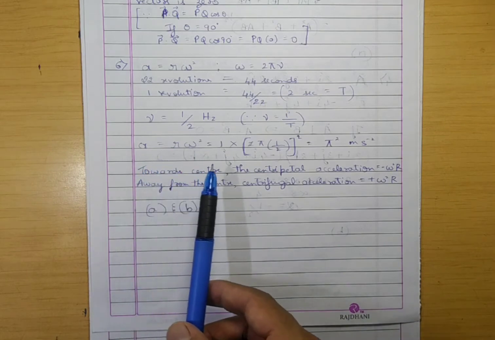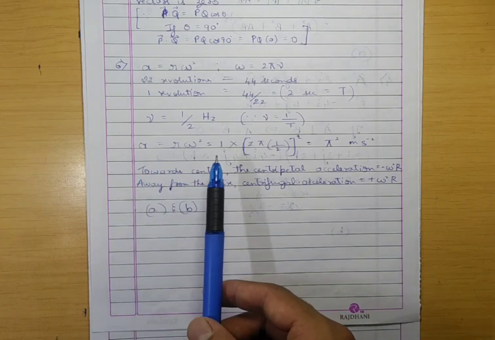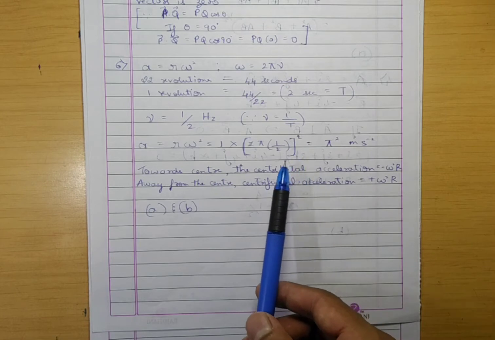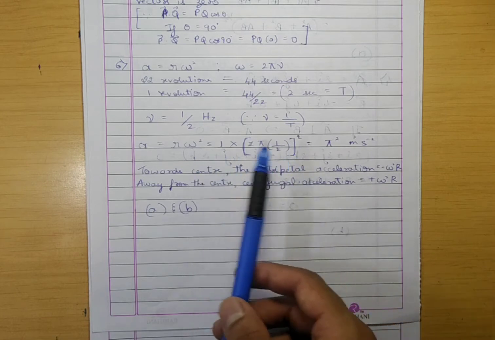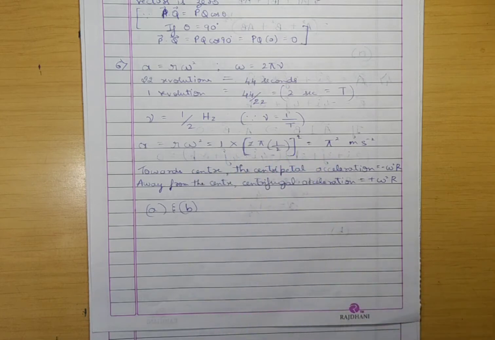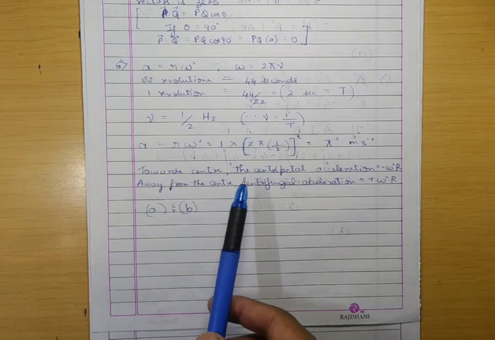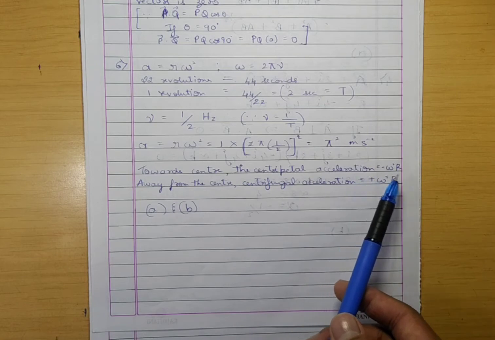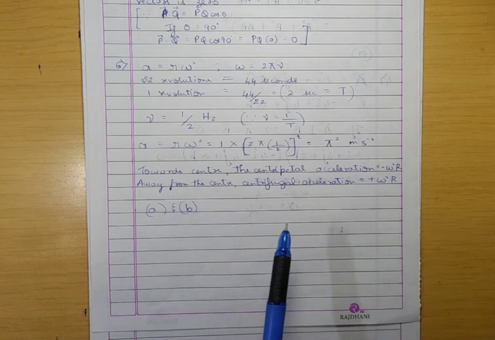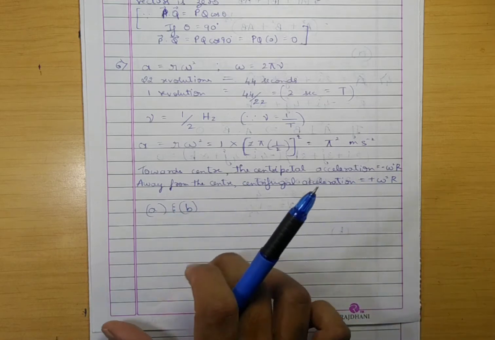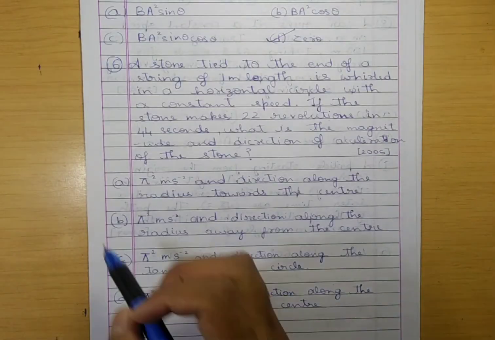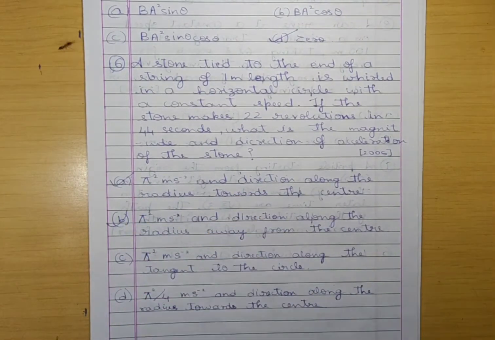a is equal to r omega square, r is 1 meter as given in the problem, and omega is 2 pi into 1 by 2, whole square. So therefore it is pi square meter per second square, which is the acceleration. If the acceleration is towards the center, it is centripetal acceleration, it is minus omega square r, and if it is away from the center, it is centrifugal acceleration, it is plus omega square r. So therefore both option A and option B are correct.